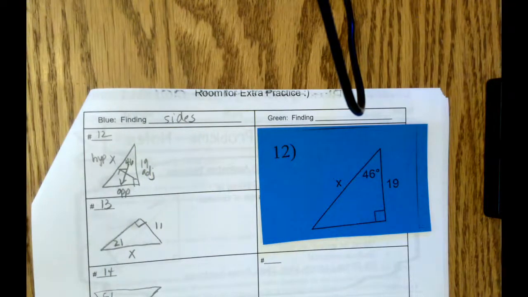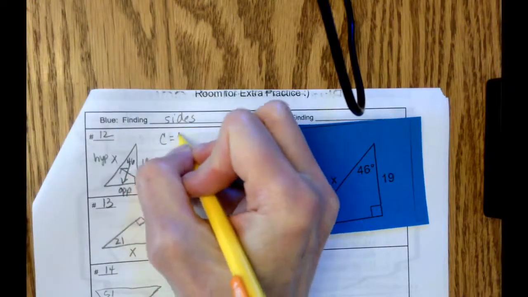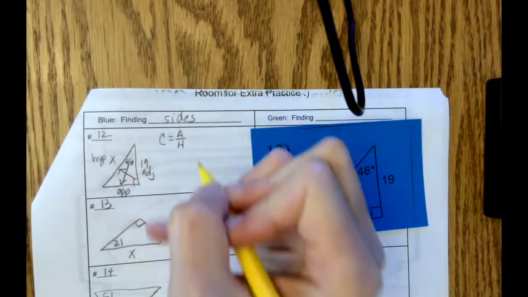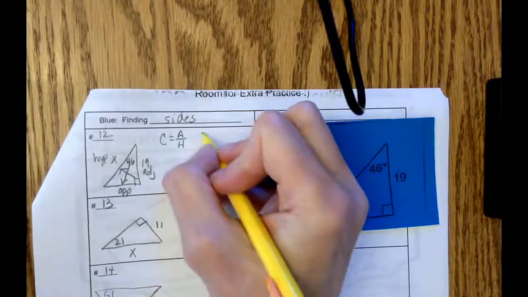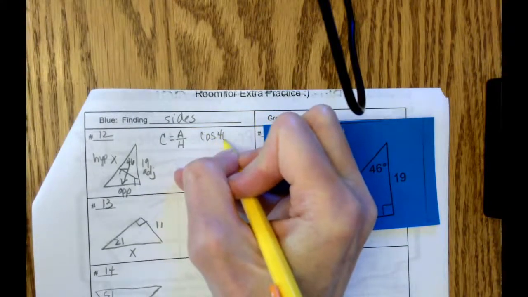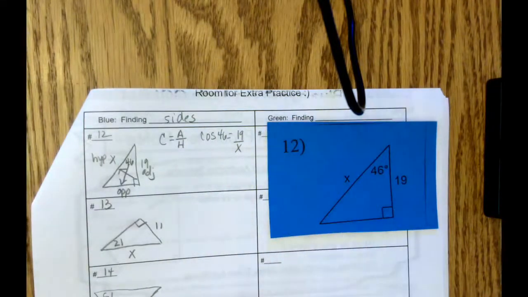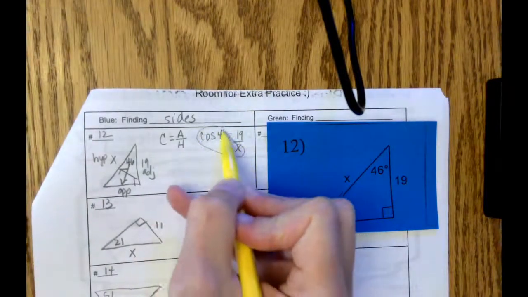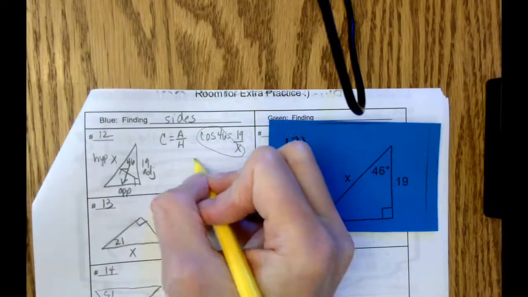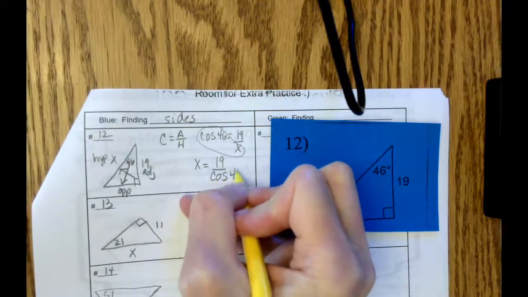We want to find the hypotenuse. We know the adjacent, so we are going to be using the cosine, which is the adjacent divided by the hypotenuse. When we set this up, it's going to be the cosine of 46 equals 19 divided by x. Again, when the variable is down low, we're going to switch a row. We're going to take these two values here, and we're going to switch places. So this is going to be x equals 19 divided by cosine of 46.